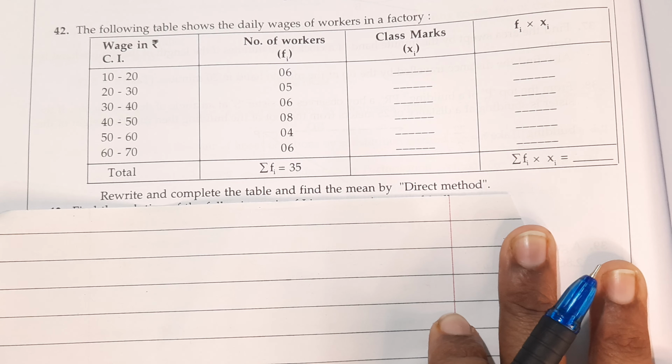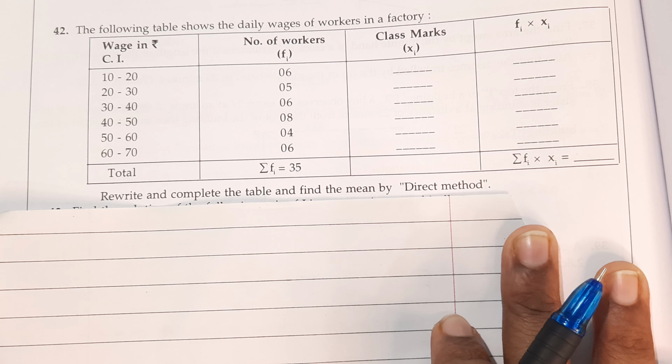Today's question is taken from class 10 mathematics. So let me start solving this.